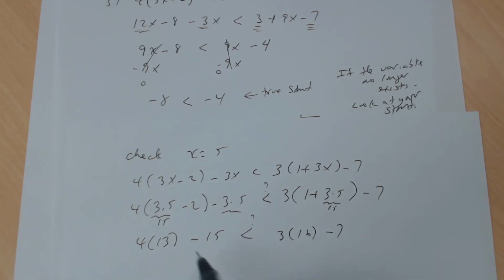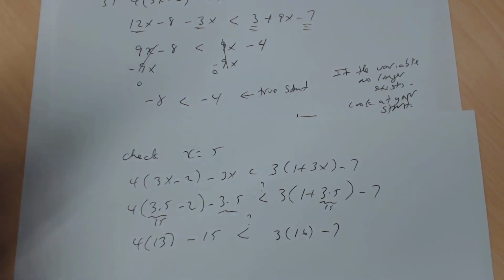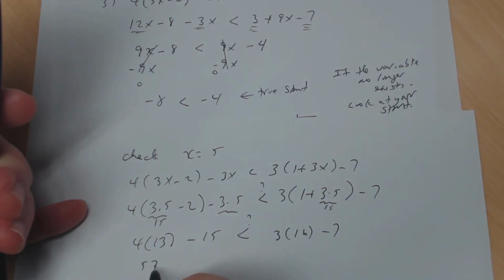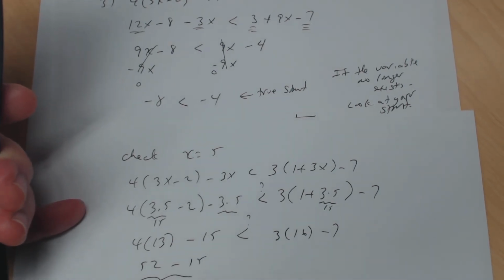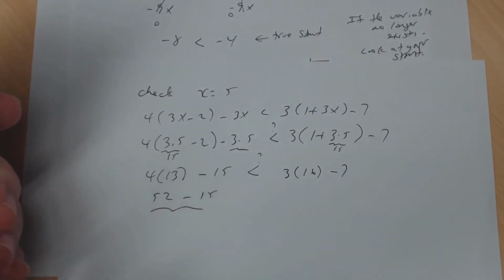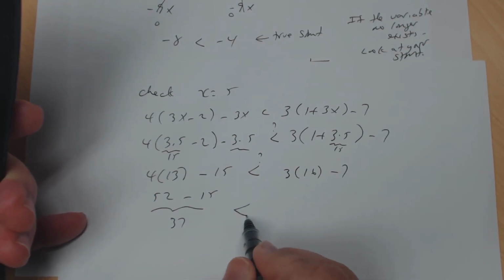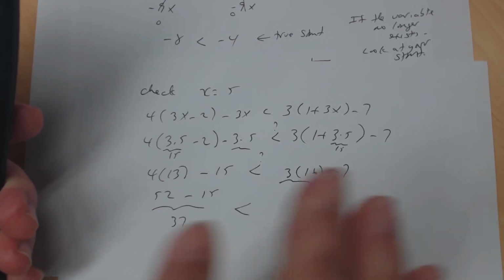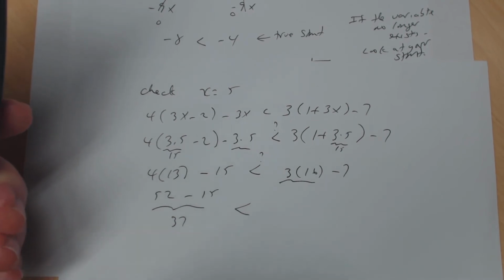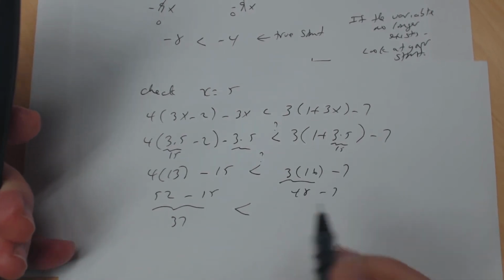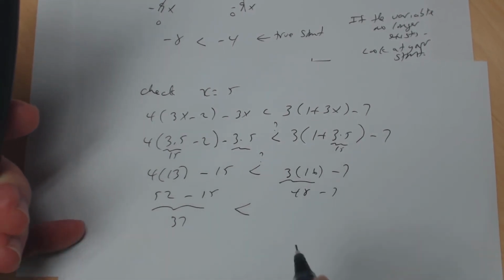Now use your calculator. 4 times 13 is 52. And 52 minus 15 is 37. So that's 37. So the question is that going to be less than 3 times 16 is 48 minus 7, which is 41.